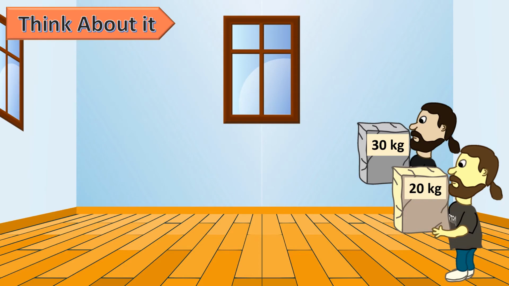Rohit and Mohit have two boxes, containing 30 kilograms and 20 kilograms of sugar respectively. They want to keep these boxes at one corner of the room. Then who requires maximum force to lift the box?